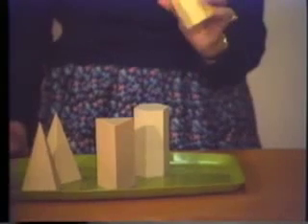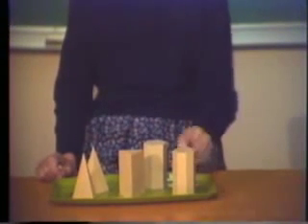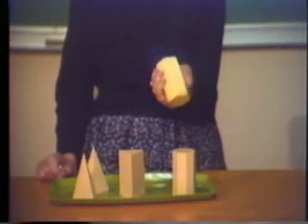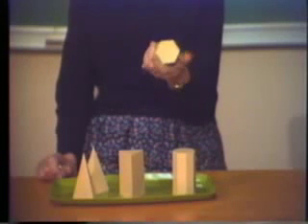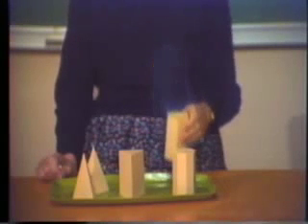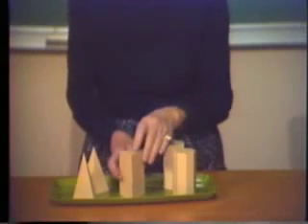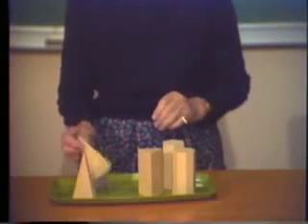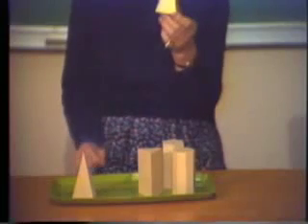Again, we use these shapes. Many of our pencils, before they were pointed, were hexagonal prisms. So they're all around us. And then these are pyramids.